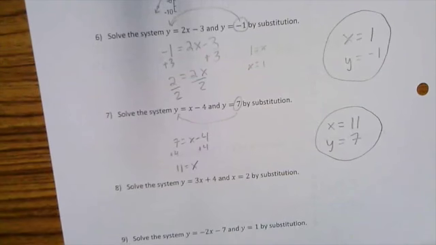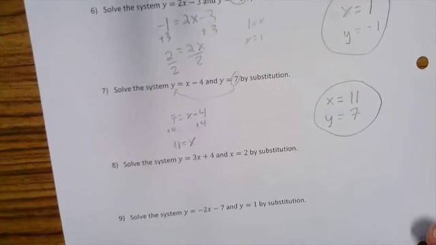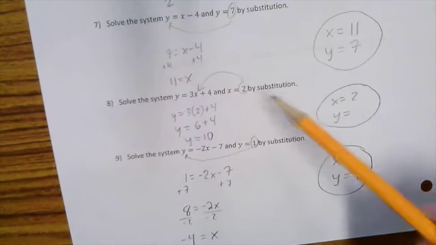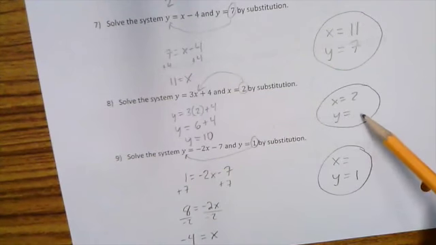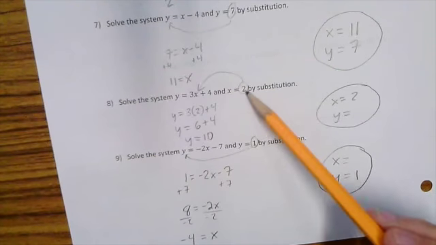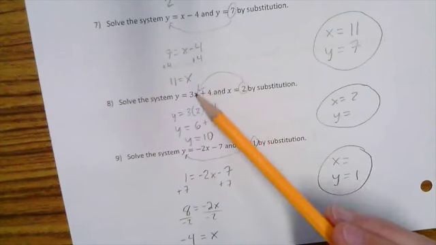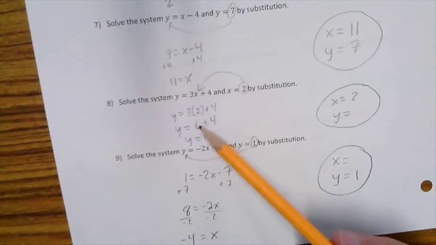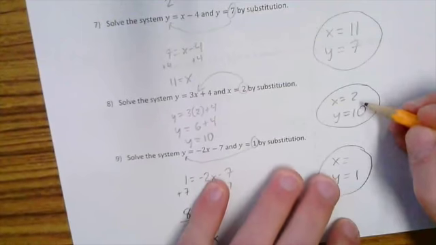Okay, now let's go ahead and do 8 and 9, and see if you compare your answers to what I have. So this time they gave me the x value, so I wrote in right away x equals 2, y equals something, I don't know what that is yet. But this time because they gave me x equals 2, I need to substitute that 2 in for the x, not for the y. So actually this is easier. 3 times 2 is 6 plus 4 is 10, y is equal to 10. There is my answer.